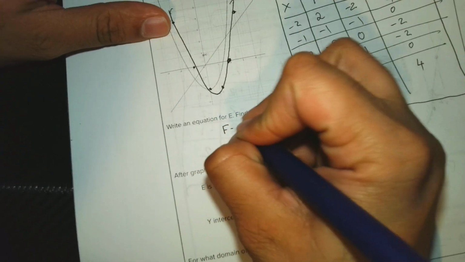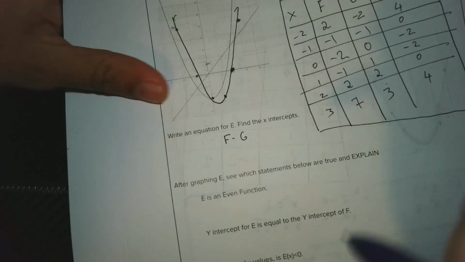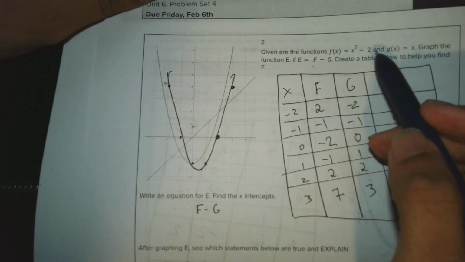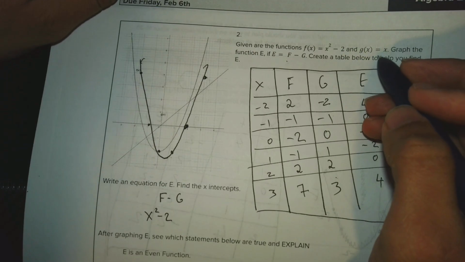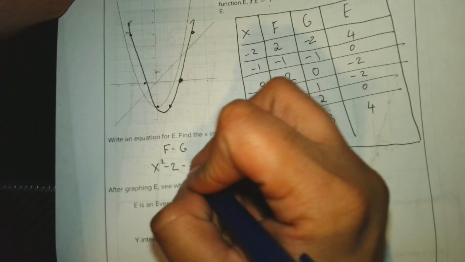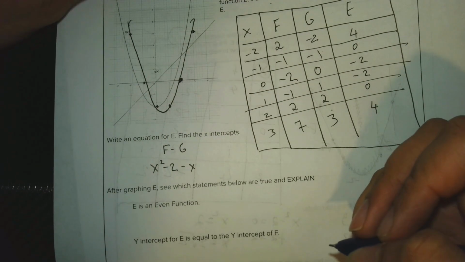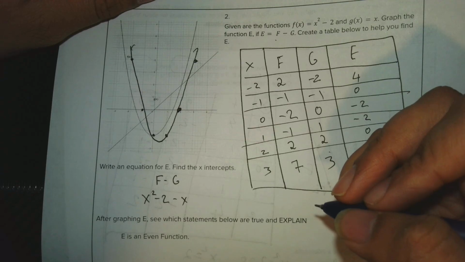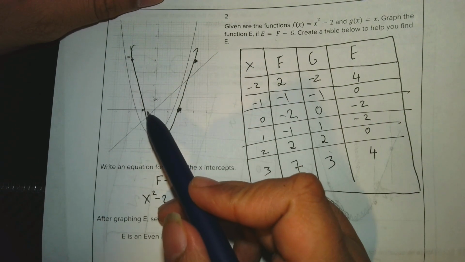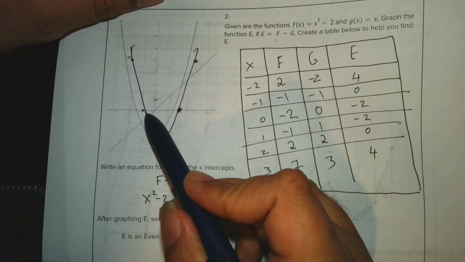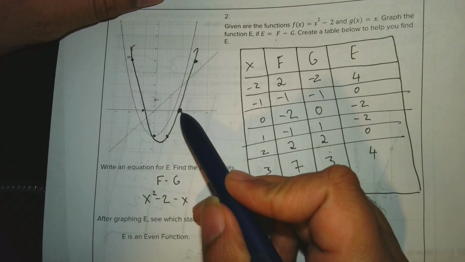So it's basically F minus G. F is x squared minus 2. G is just x, so it's x squared minus 2 minus x. Actually, to find the x-intercepts, just look at the graph, right? Your x-intercepts are -1 right there and +2.